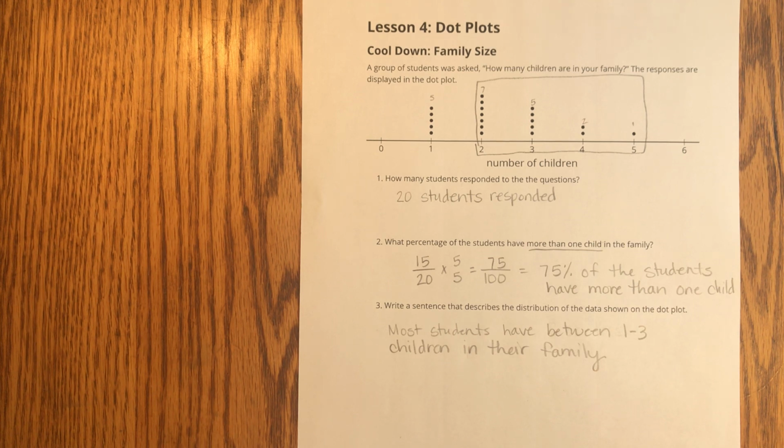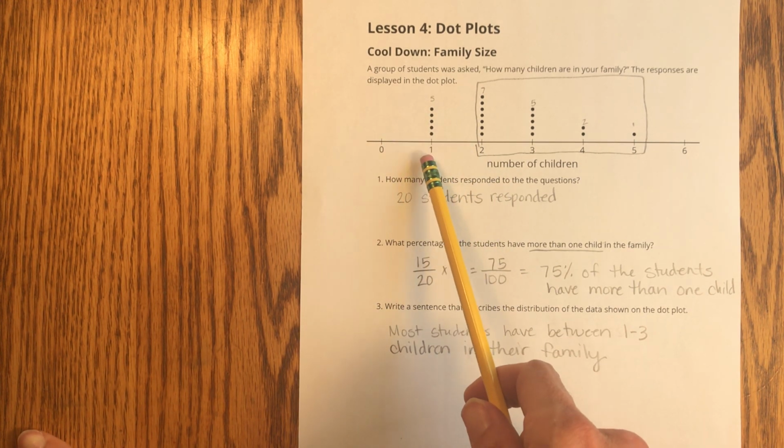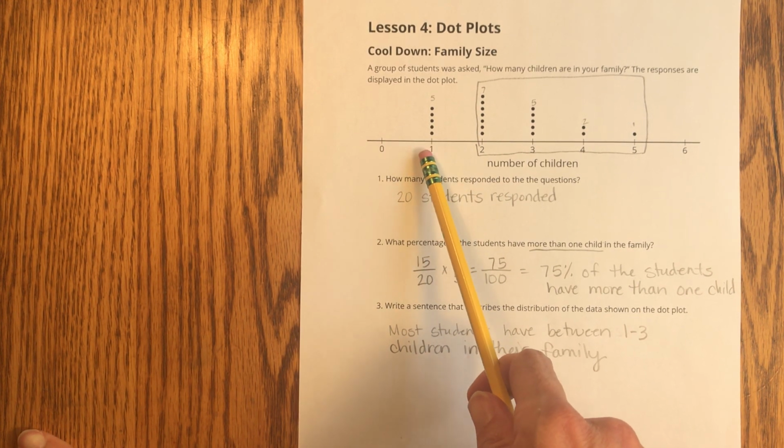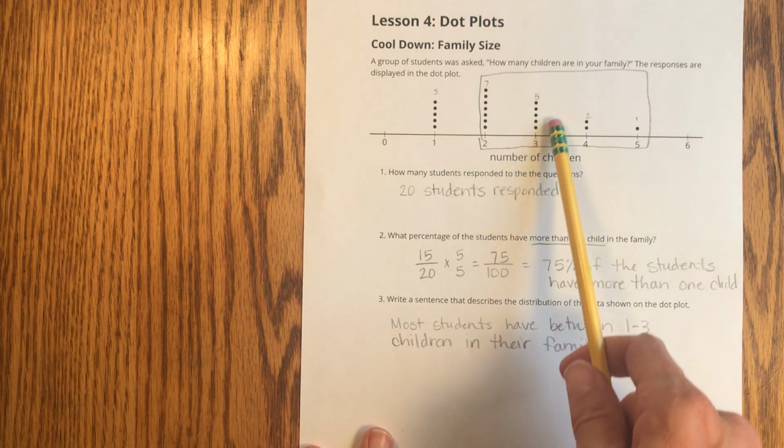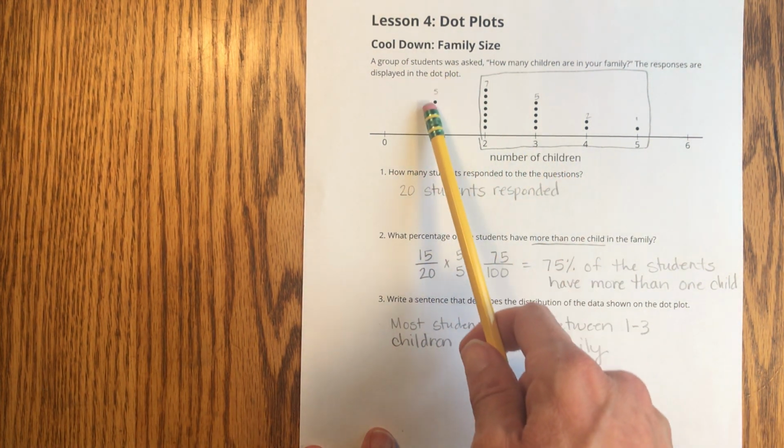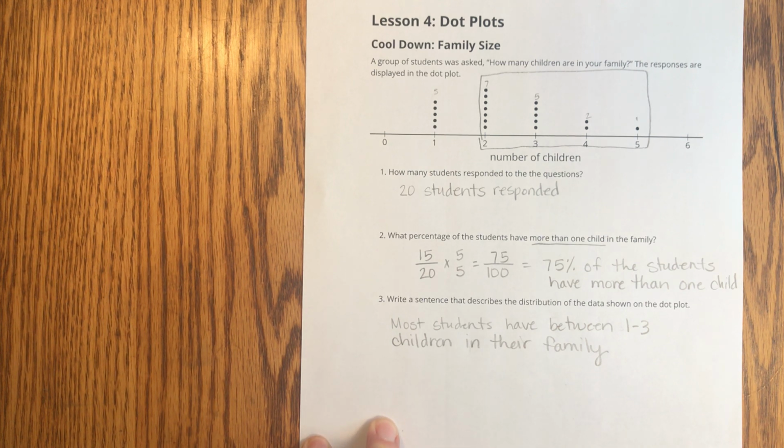Last question, write a sentence that describes the distribution of the data shown on the dot plot. Now, it would be really unusual if you had the exact same sentence as me, but here's what I have. Most students have between 1 and 3 children in their family. You could have something different, but just knowing the distribution, or the spread, you could see that right here we've got between 1 and 5, where most of the information is in this range. Okay? So great job today, guys.